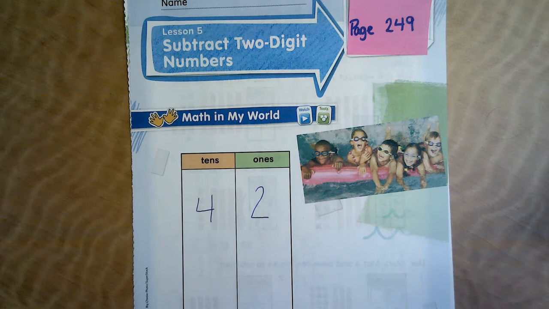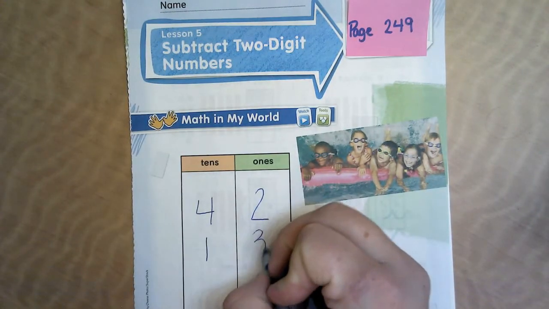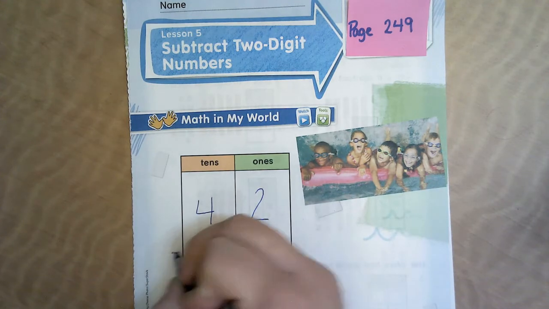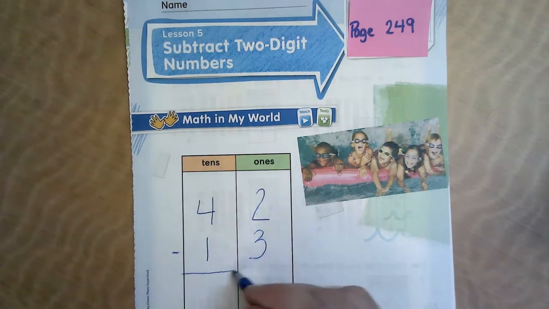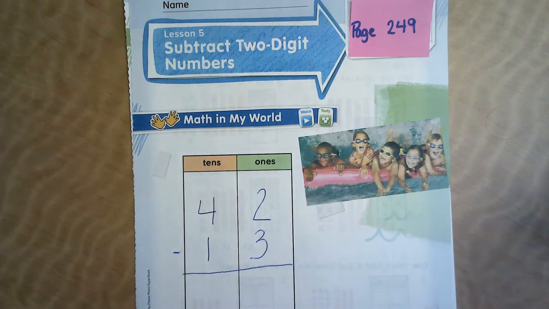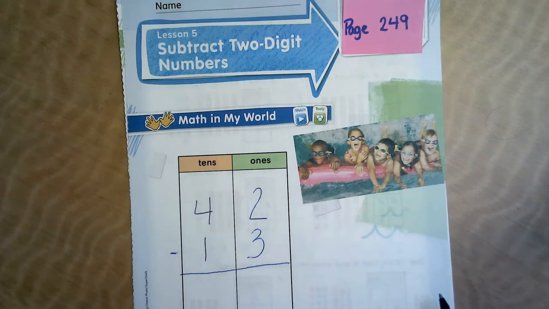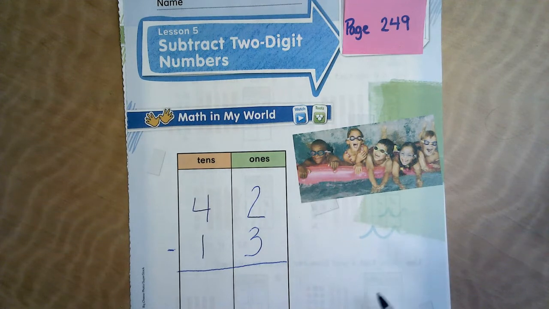It says 13 people went home. So I'm going to take away 13. There were 42 people and then 13 left. So we've got 42 minus 13. And we want to know how many people are left at the swimming pool. Let's go ahead and take a look a little bit closer here.